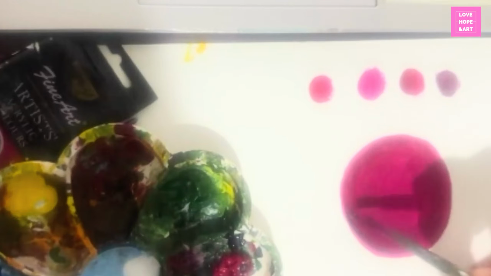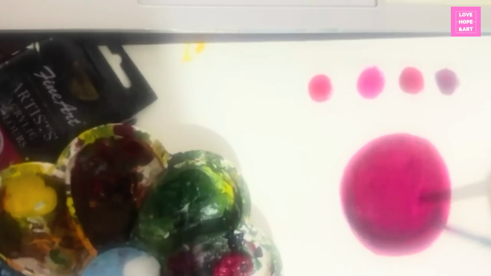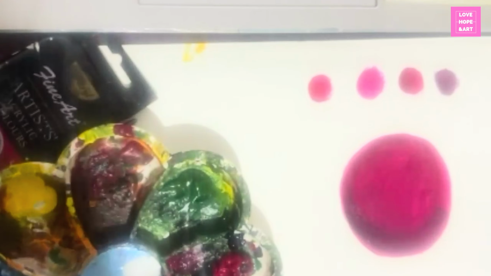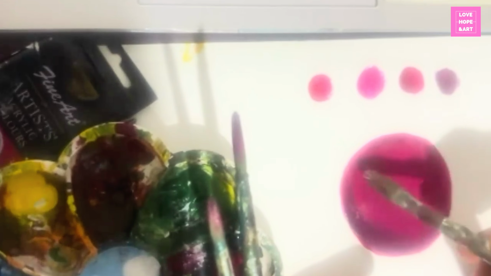Now if you want to blend it using a wet on wet technique, that's also absolutely fine. Add in some water and okay, that will do. Using a round brush to just smoothen that out.